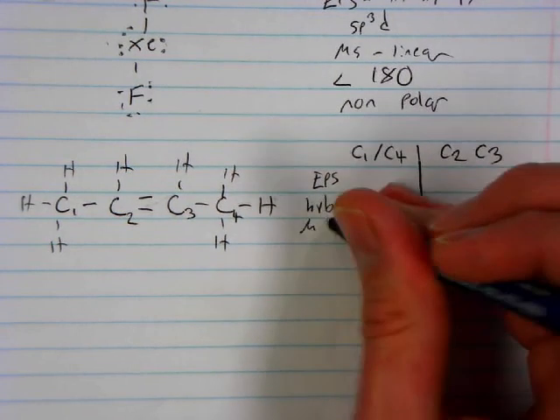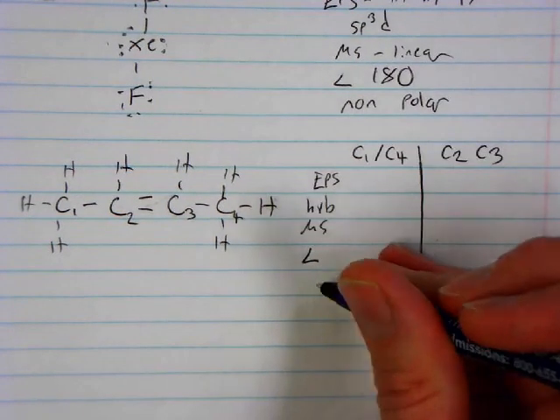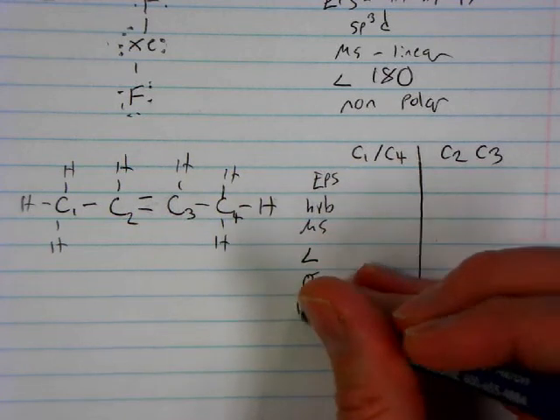Agreed? How'd you draw it so quick? I just don't know. And C2 and C3 are going to be the same. Agreed? So draw it.